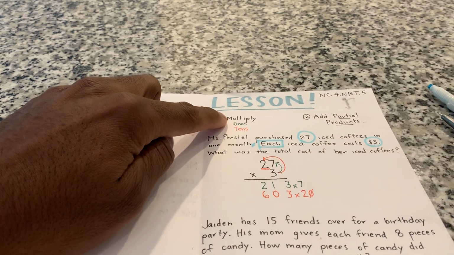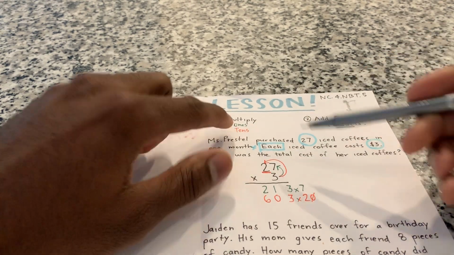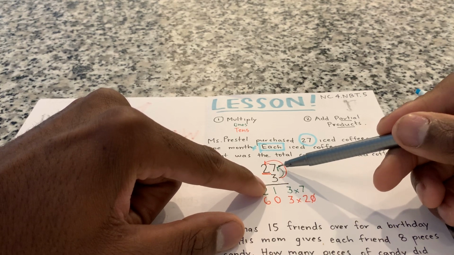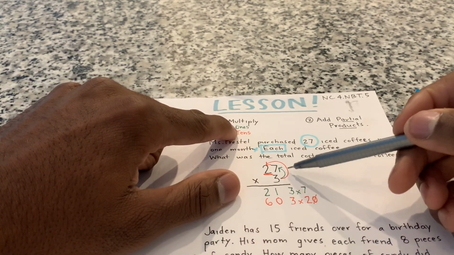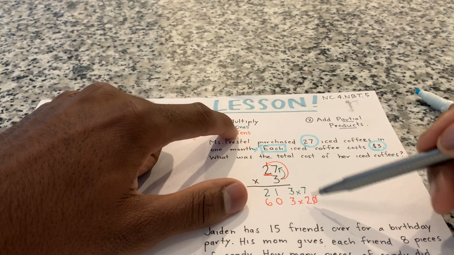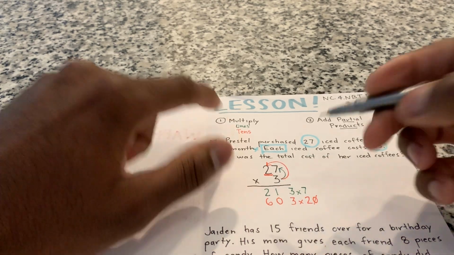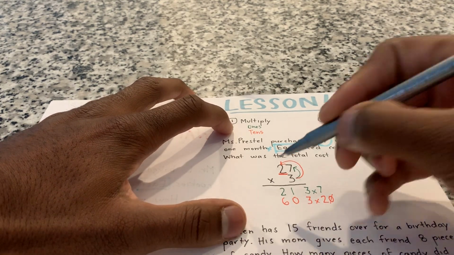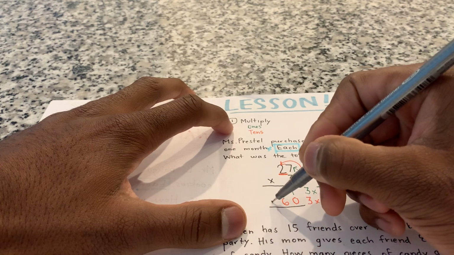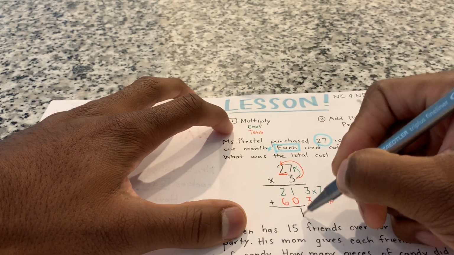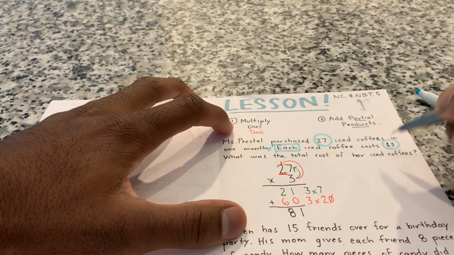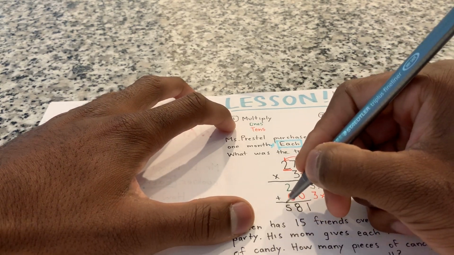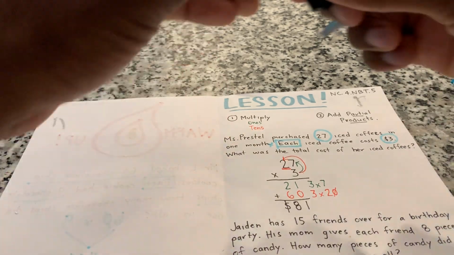That's our first step. As a quick recap, we multiplied our ones. You can see that in green. 3 times 7. Then we multiplied our tens. 3 times, not 2, 20. The second step is we add our partial products. This is very similar to our previous strategy. Let's add these up together. And we know that the total cost of her iced coffees was $81. That's a lot of money for iced coffee, Miss Prestel.